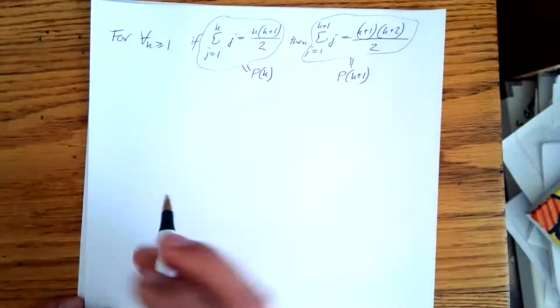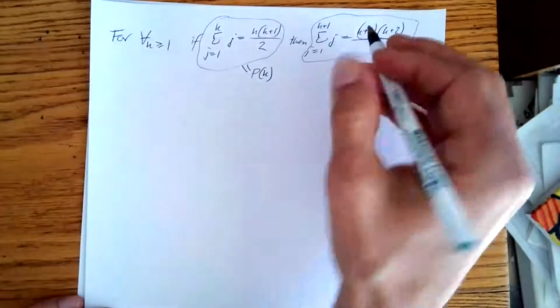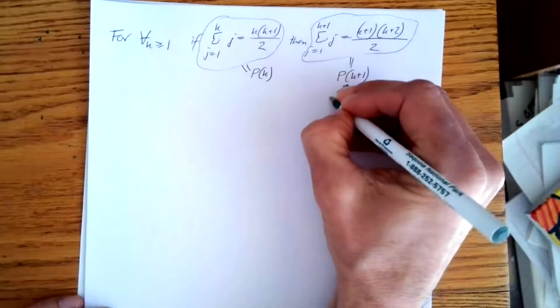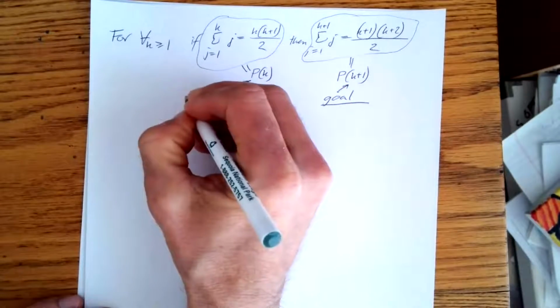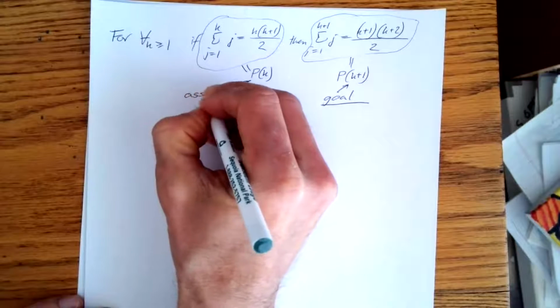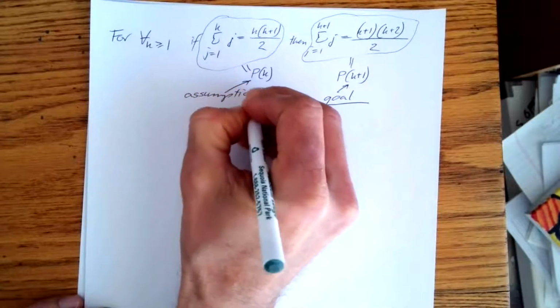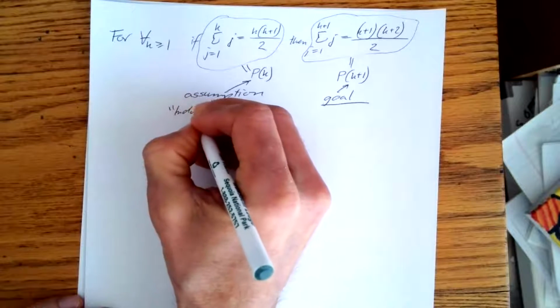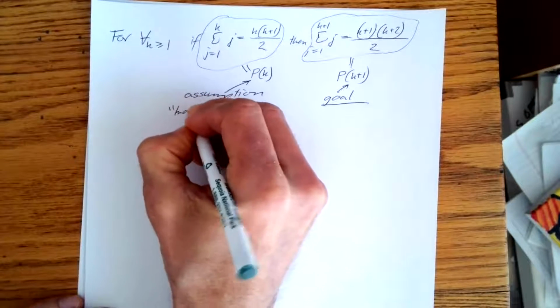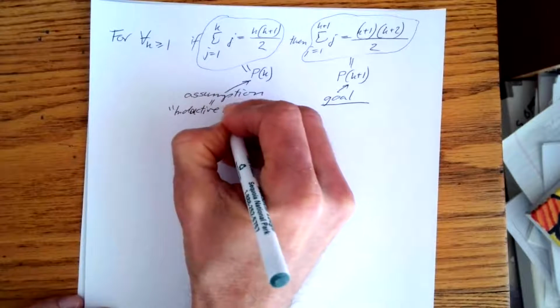How do I prove this? Here is the convenient way to see it. This is our goal, the thing we want to prove. And this is our assumption. This assumption has a special name. It's called the inductive hypothesis.